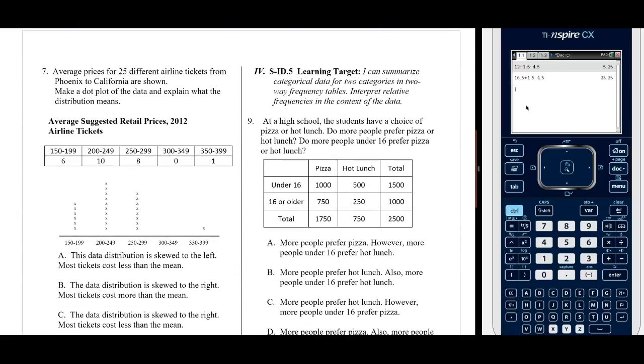7. Average prices for 25 different airline tickets from Phoenix to California are shown. Make a dot plot of the data and explain what the distribution means. So it looks like the dot plot was already made for us, which is nice.